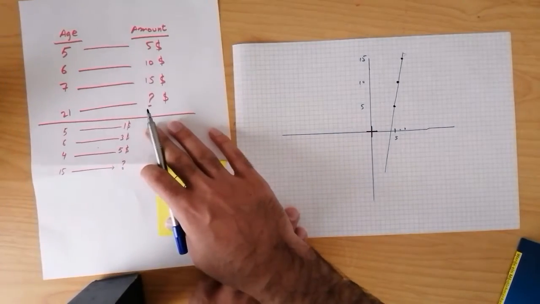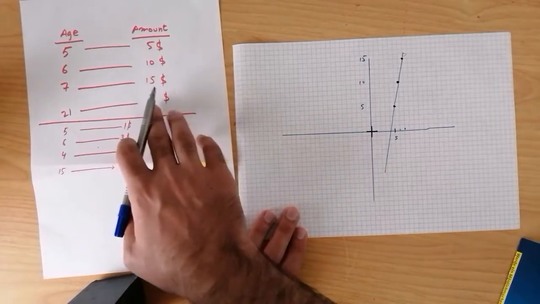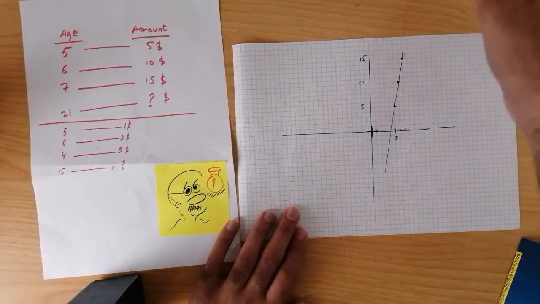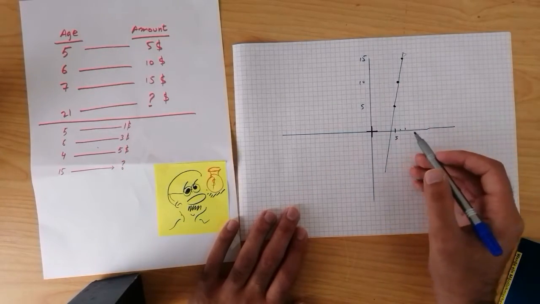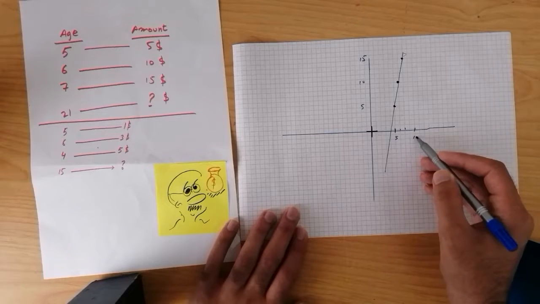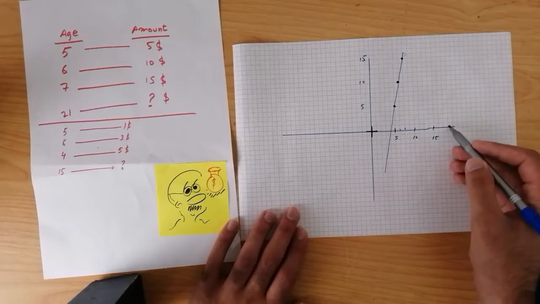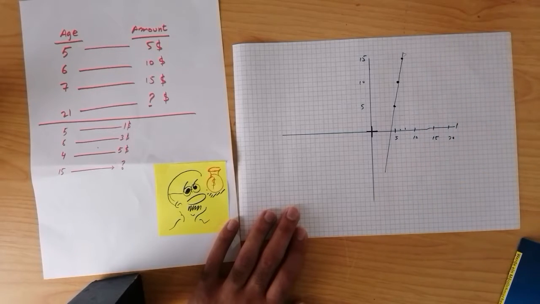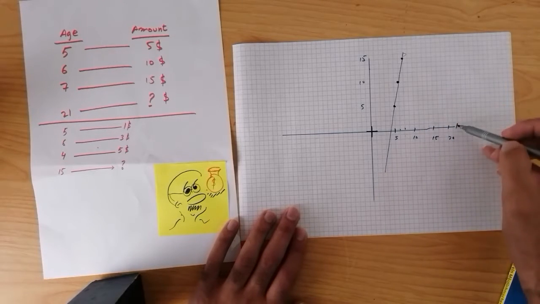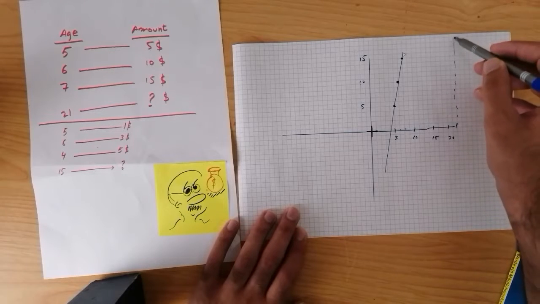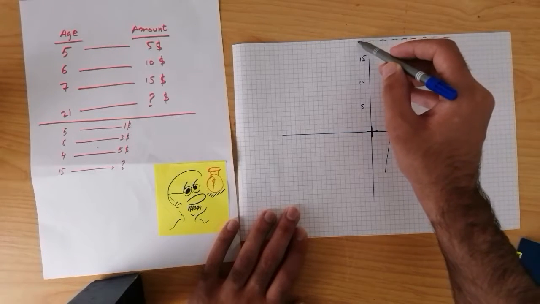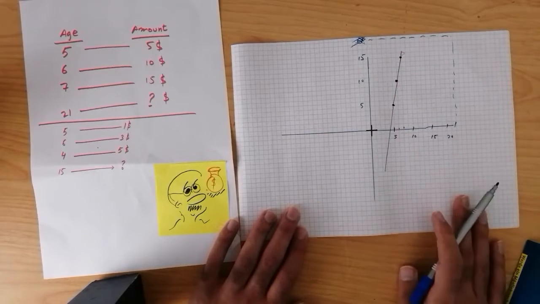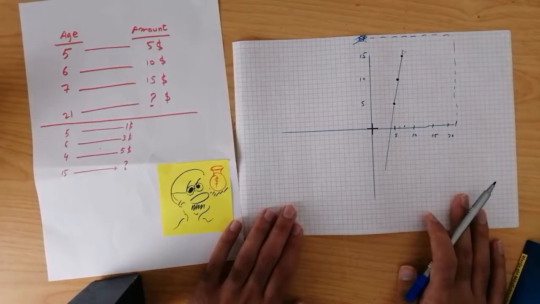How can we know when John will be 21 years old what is the amount he will get? Well, certainly we can answer this question by extending this line up to 21. So we have to go to 10, 15, 20 somehow, and 21. And if we extend this line good enough, we will somehow find the point, and that point will basically tell us what is the amount of money John is getting.